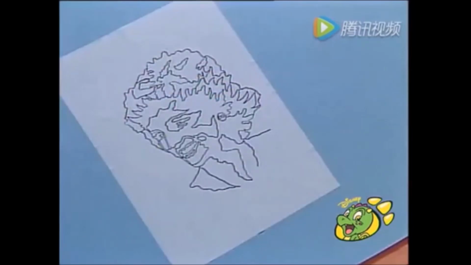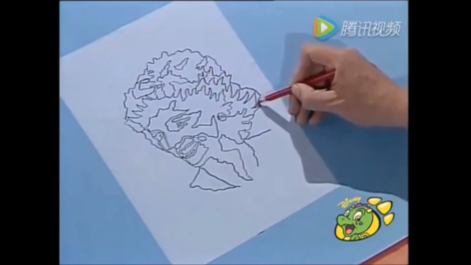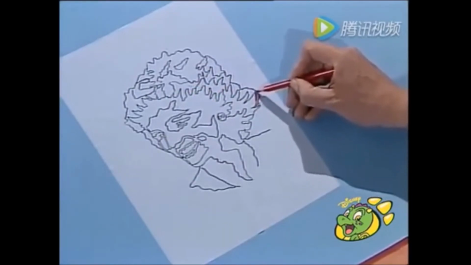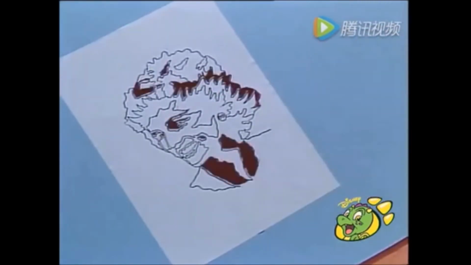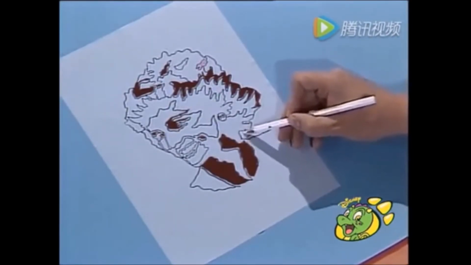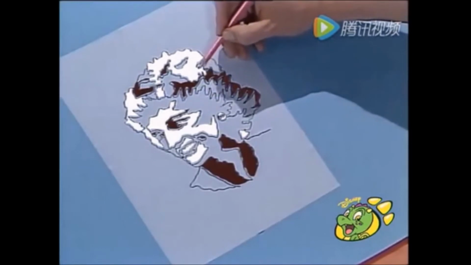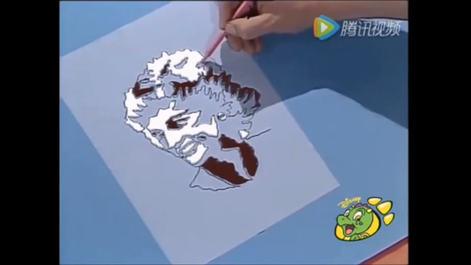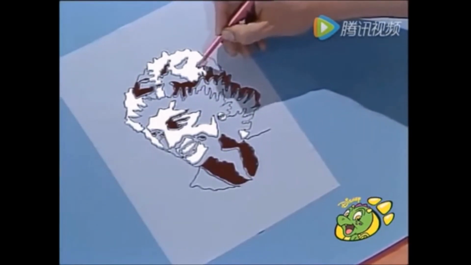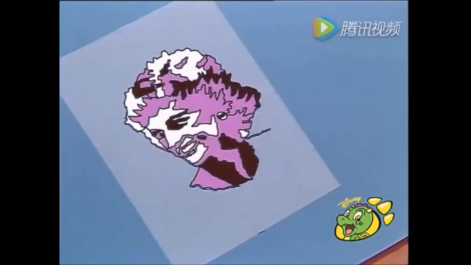Now the next step is to take a dark crayon or felt tip pen and colour in those dark patches. There's one there, just right behind the eye. Then you take a light crayon or felt tip pen and colour in the light patches. And then all of the rest of the patches are coloured in with a medium crayon or felt tip pen. Now by medium, I mean one that's not dark or one that's not light.